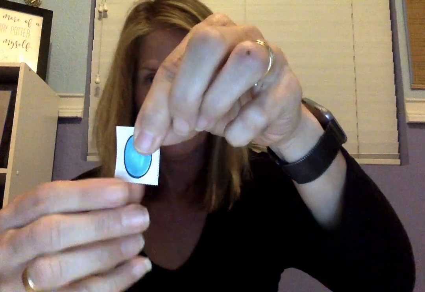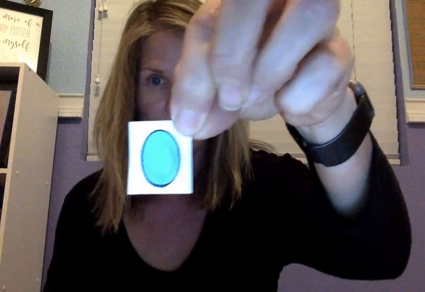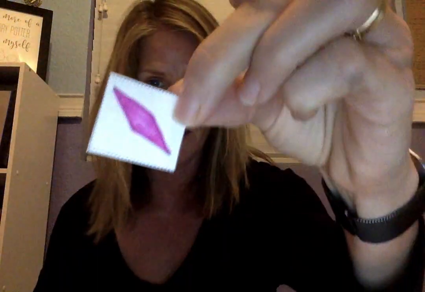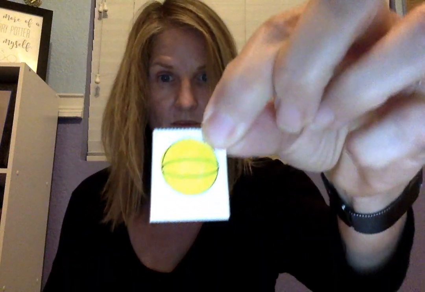Good job. Rectangular prism. Nice hopping. Yep. Oval. Super job. I can go faster. You guys are so smart. Good job. Another rhombus. Good jumping.